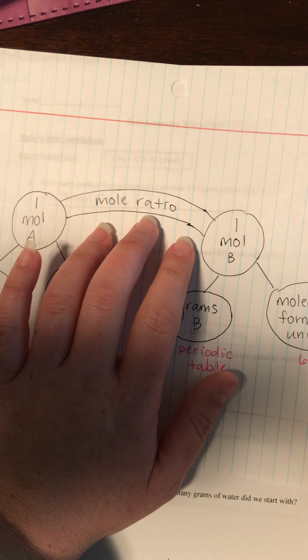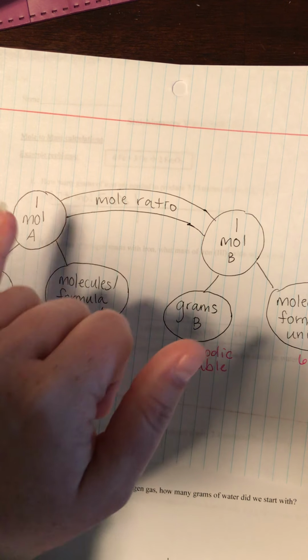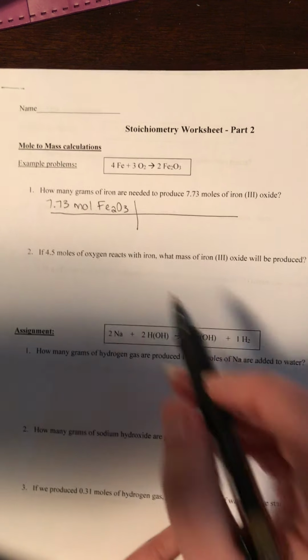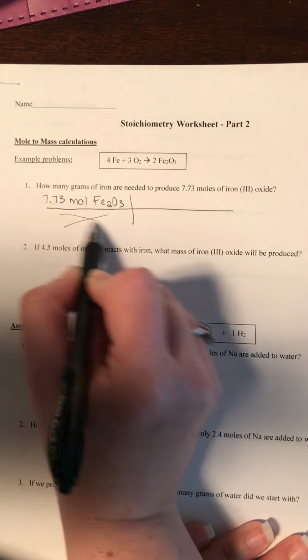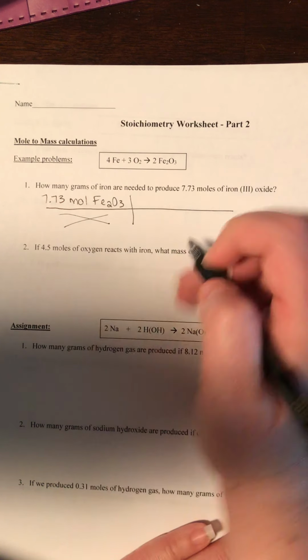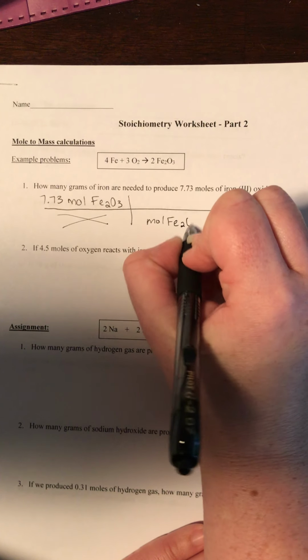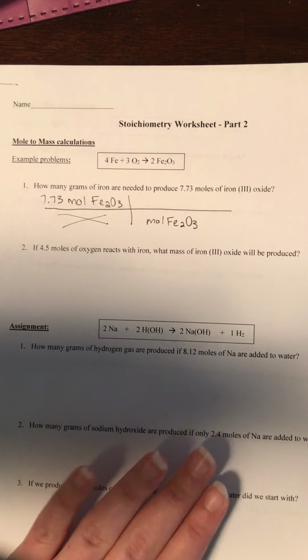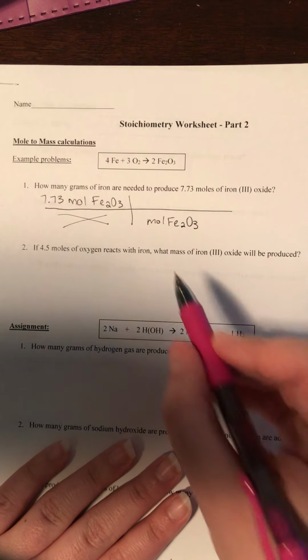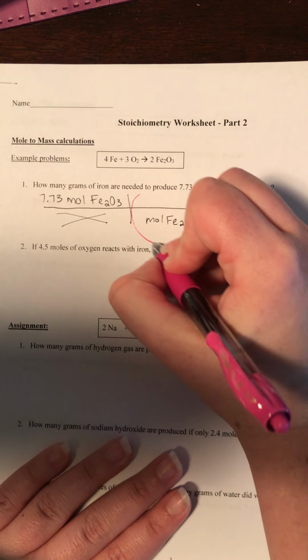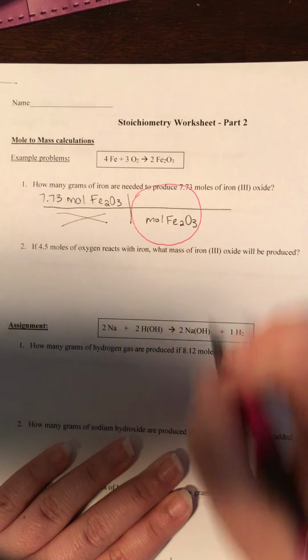Remember, the mole ratio is what allows us to go from substance A to substance B. Okay? So we're going to have moles here. Nothing goes in this box. If moles is on top, then moles has to be on bottom, so we can cancel it. And just like in the last video, the first time you have moles on bottom, I want you to circle it because that is your mole ratio.